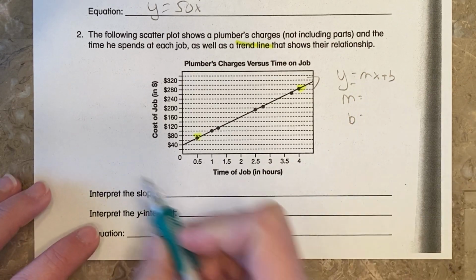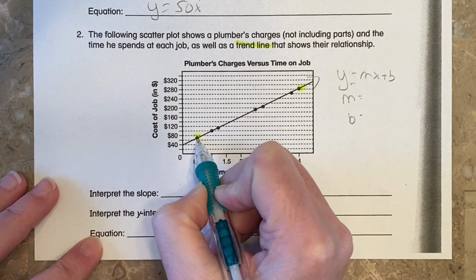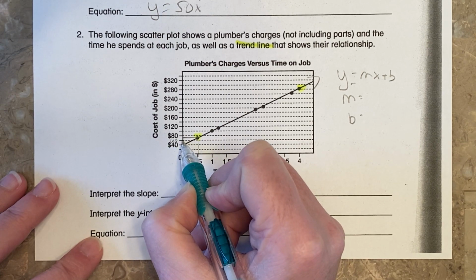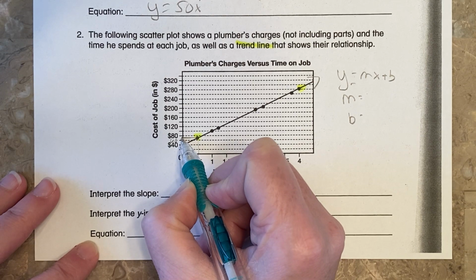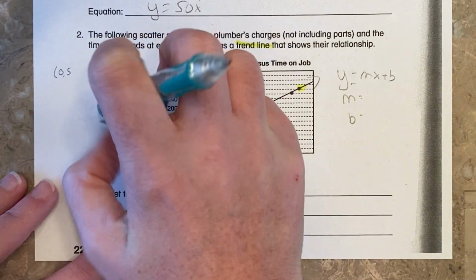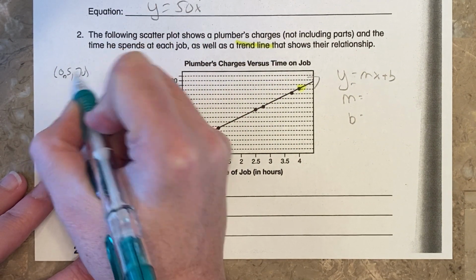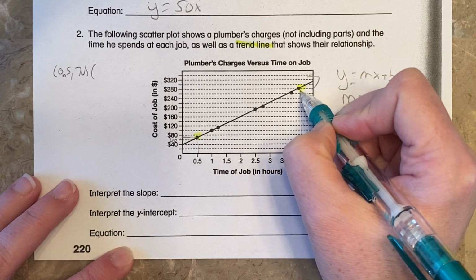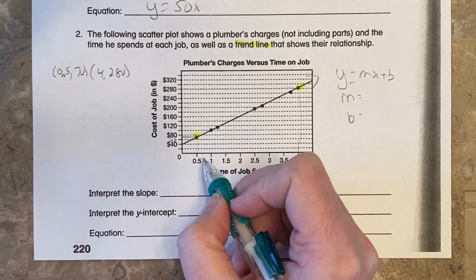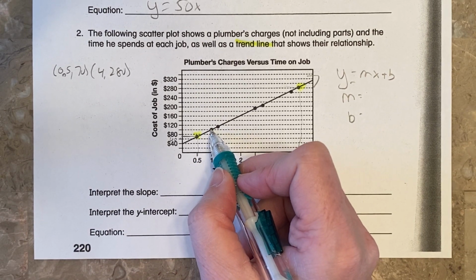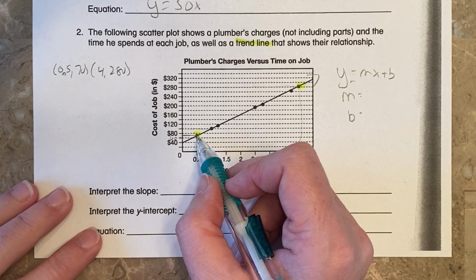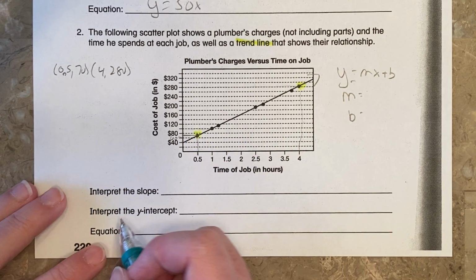Our lowest is 0.5, and, oh, this one is a little hard to tell. Well, if this is 40, that means this is 60. Between 60 and 80 is 70. So this is going to be 0.5 and 70, and 4 and 280. Usually we try to use the dots that are exactly on the line so we know exactly what number it is. In the future, I'll make sure that these ones always work out so you can see that. But for now, we'll just assume that it is 70.